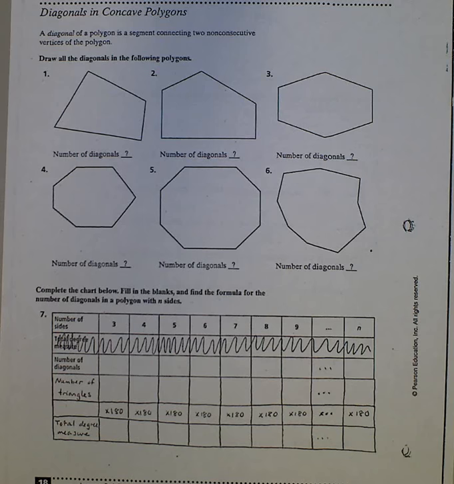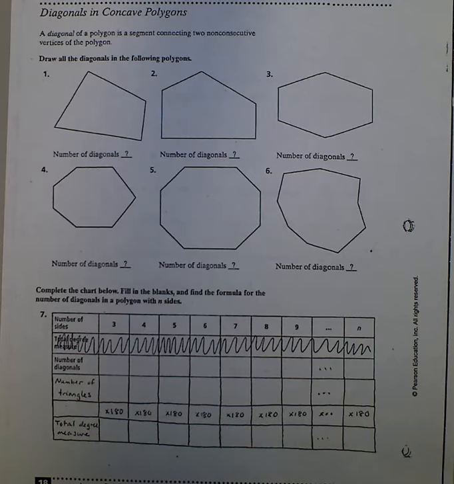We're going to go over this enrichment that goes along with your Polygon angle sum theorem notes. Just making sure you get a little bit of guidance on how to do this so we can find out our Polygon interior angle sum theorem. Okay, so this first section asks us to draw the diagonals in the following polygons.